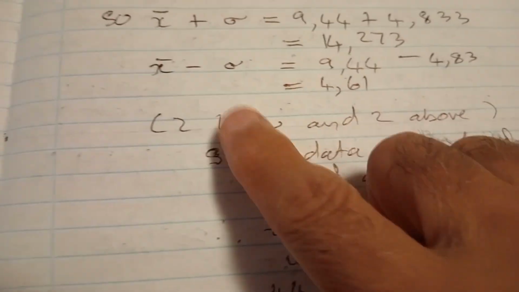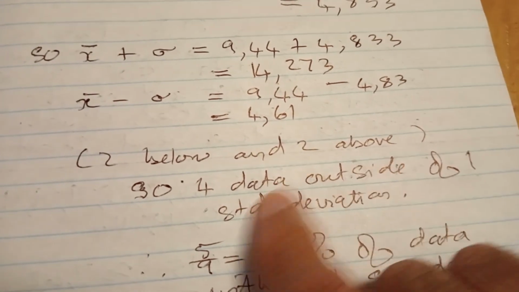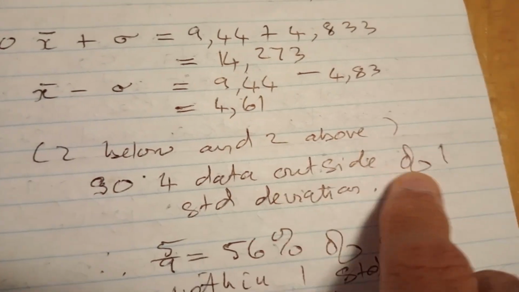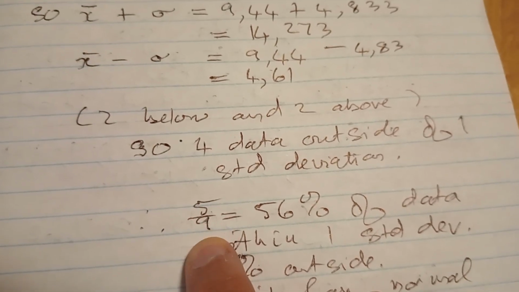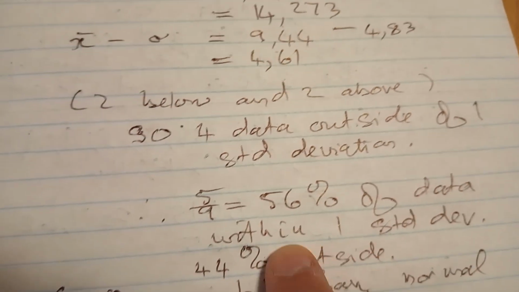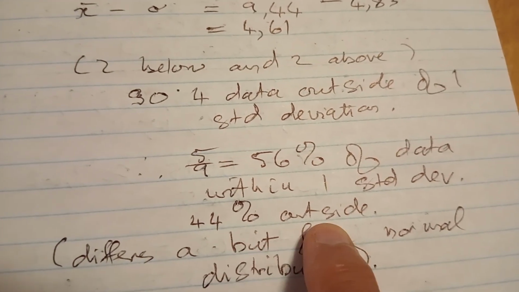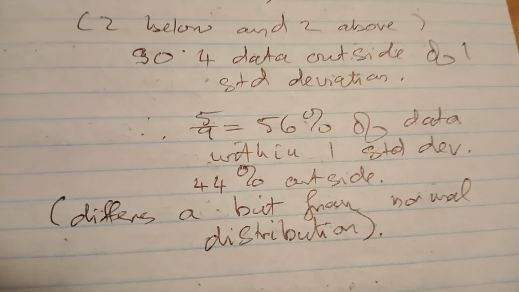Therefore, 2 below and 2 above are outside 1 standard deviation. Therefore 4 bits of data are outside of 1 standard deviation. Therefore 5 over 9, that is 56% of the data, is within 1 standard deviation. That is, 44% is outside. It differs a little bit from the normal distribution.